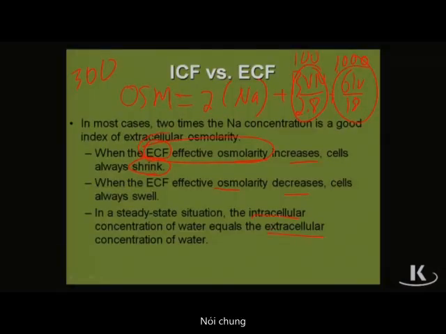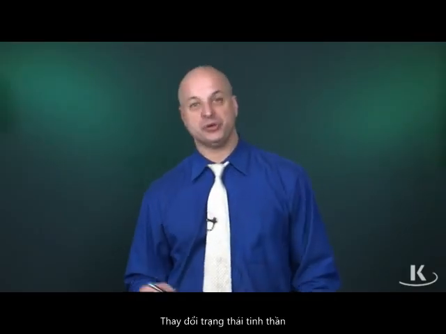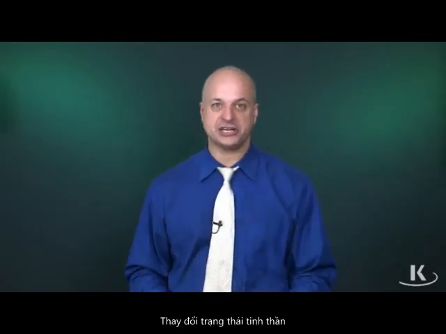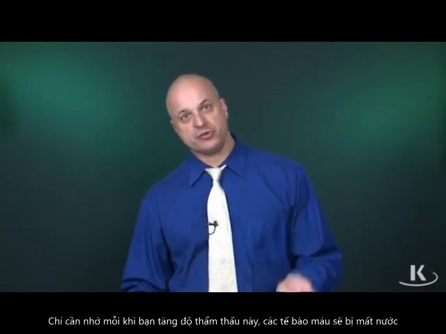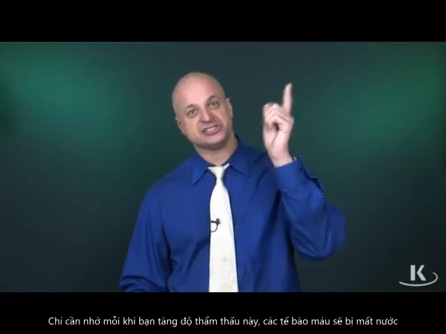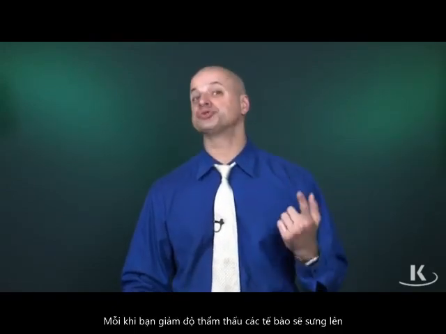So, generally speaking, the intracellular and extracellular concentrations come into balance because over time the osmolar pressures will become equal to each other. And that's why we don't seize or have mental status changes, because they come into equilibrium. Just remember, every time you raise the osmolality of the blood, cells become dehydrated, and every time you drop the osmolality, the cells will swell.